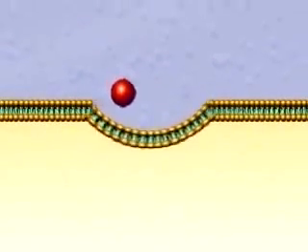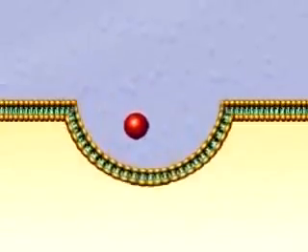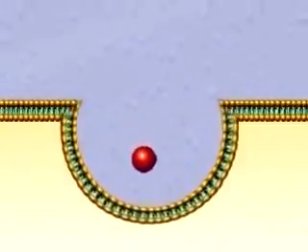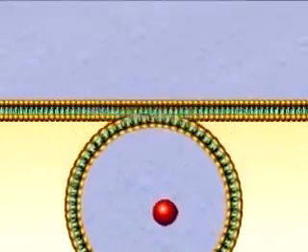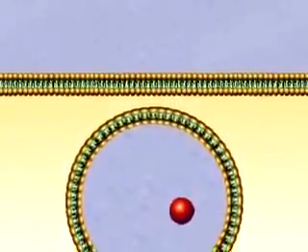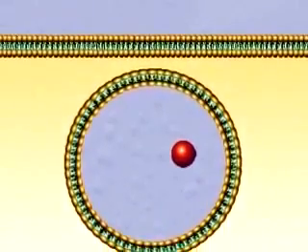Large particles, however, pass into the cell by endocytosis. This is an active process. It needs ATP. In this process, the plasma membrane surrounds the particle, such as bacteria or a food morsel, and forms a vesicle that pinches off from the membrane.